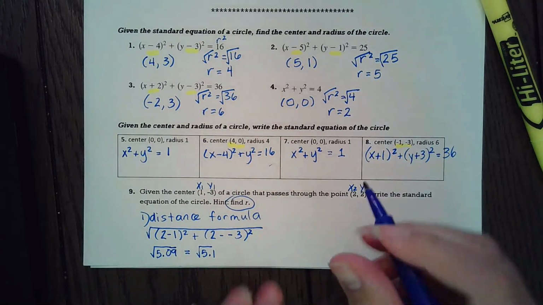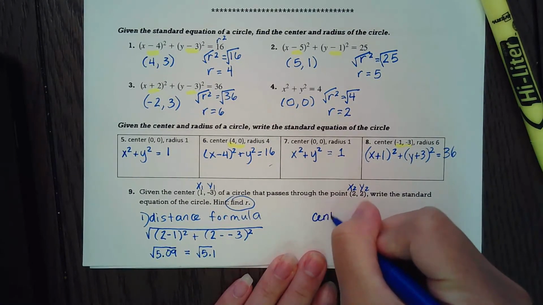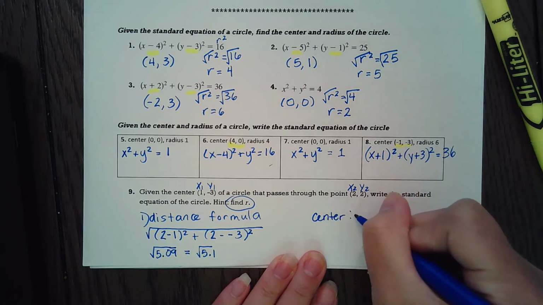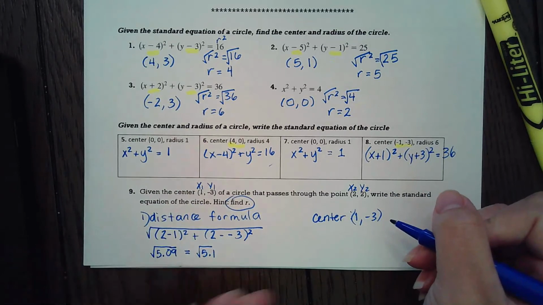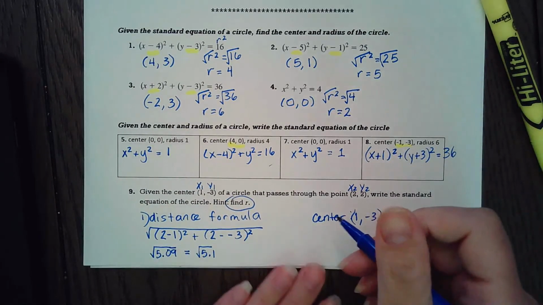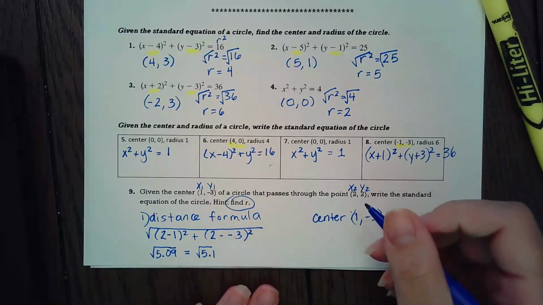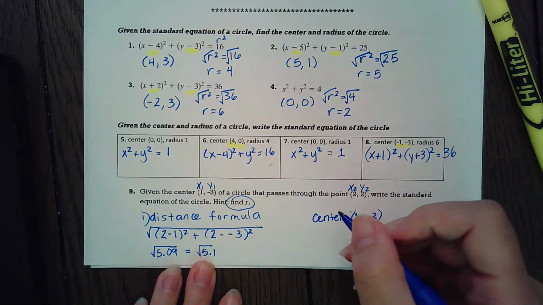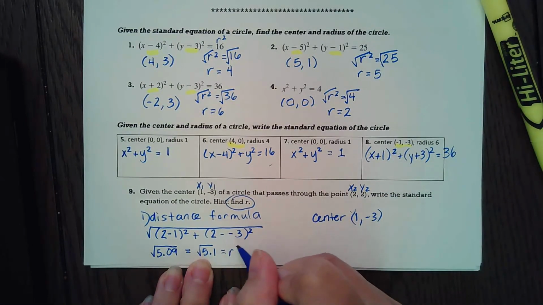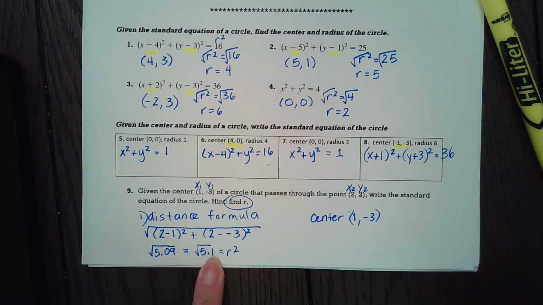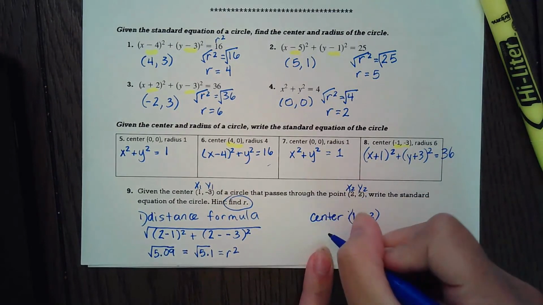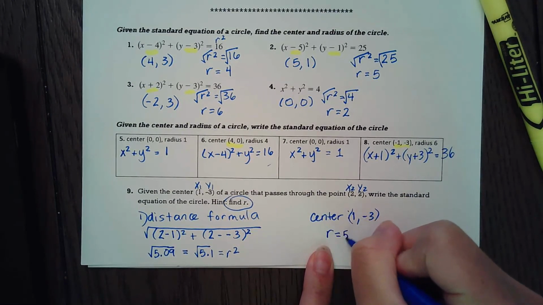Now the center is (1, -3), and we got that from there. And then this is r squared, right? When we put r squared, we just take off the square root. The square root of 5.1 times the square root of 5.1 gives you r squared, which is just 5.1.